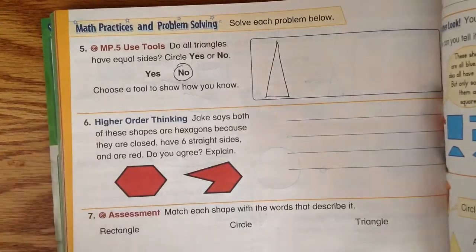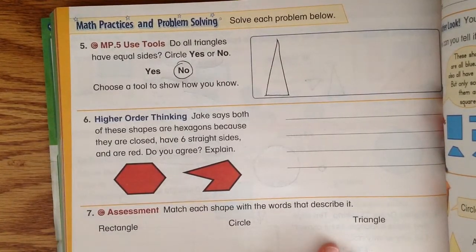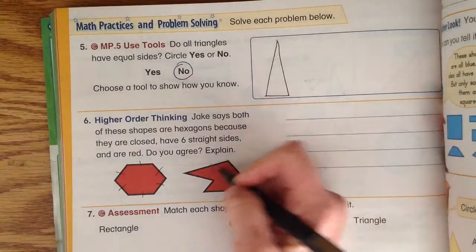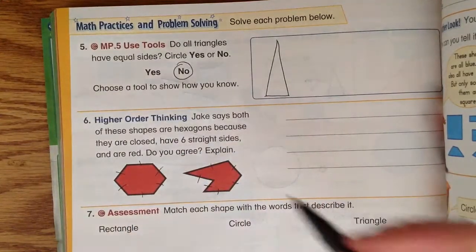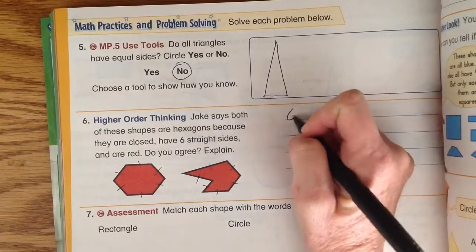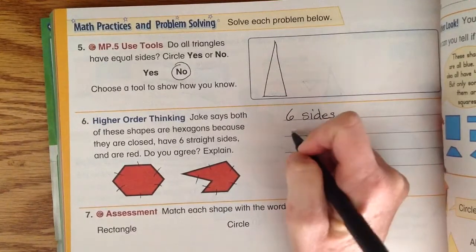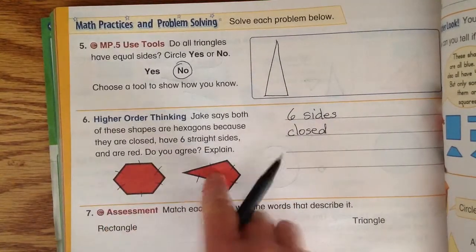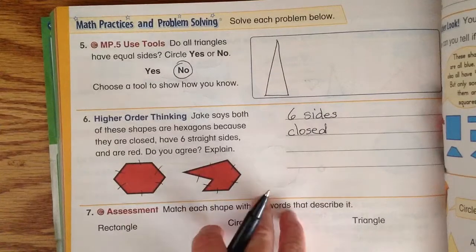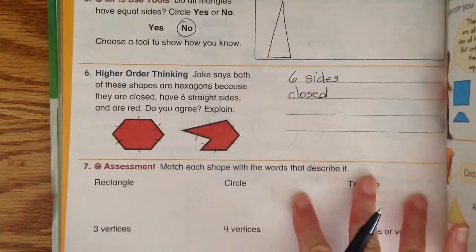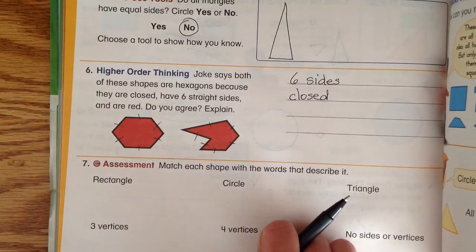Jake says both of these objects are hexagons because they are closed and have 6 straight sides and are red. Do you agree? Well, let's see. 1, 2, 3, 4, 5, 6. 1, 2, 3, 4, 5, 6. Yes, these are actually both hexagons because a hexagon must have 6 sides. They must be closed, which they are. Now, the only thing that Jake said that I don't agree with is he said they're red, which is true. But they can be any color at all as long as they have 6 straight sides and are closed. So yes, those are actually both hexagons, even though they look so different.